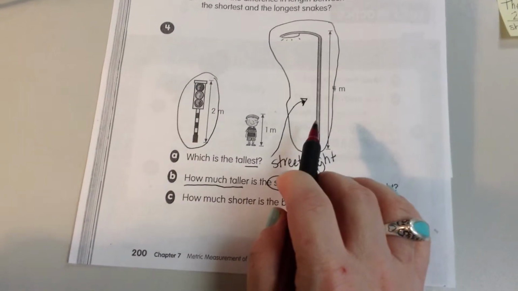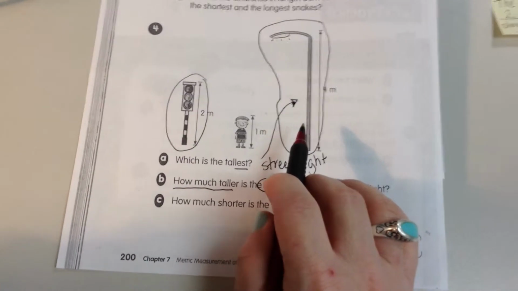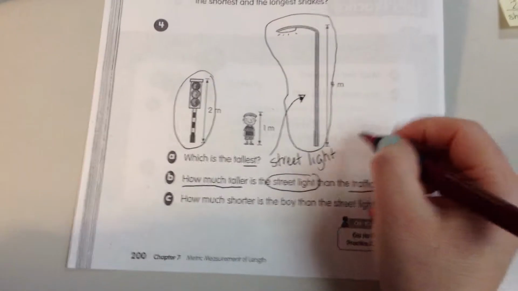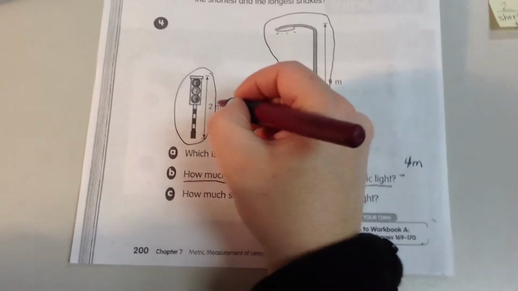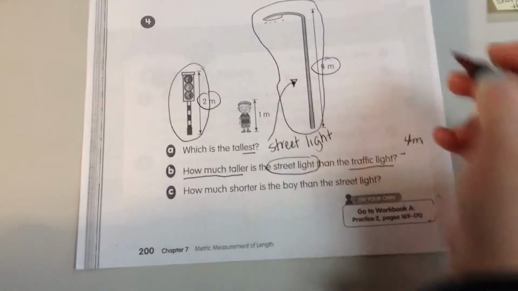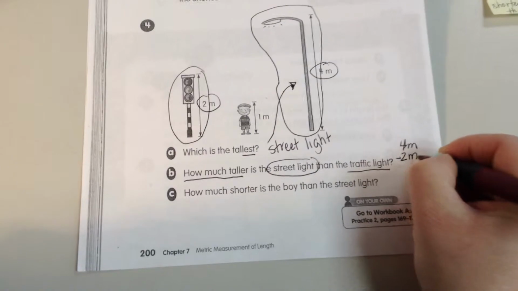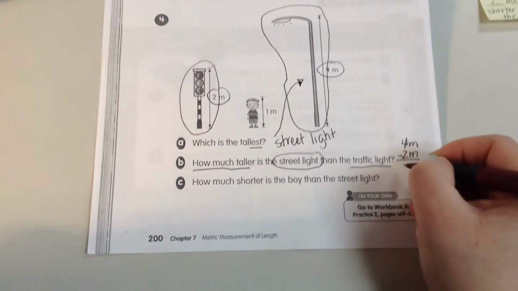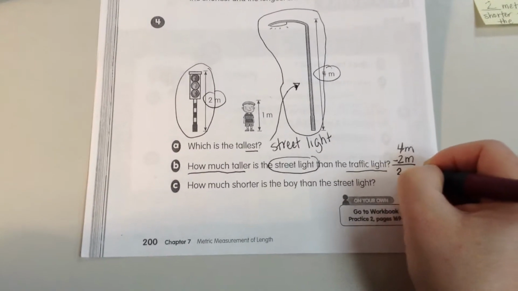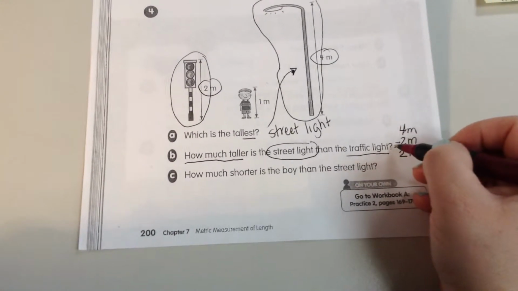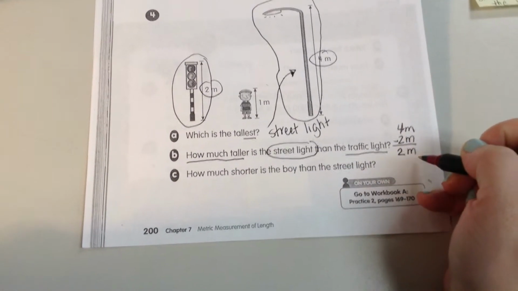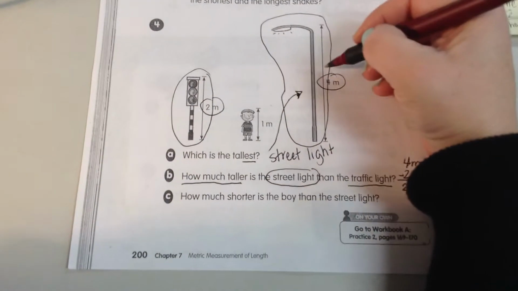We find a difference by subtracting. So 4 meters minus the 2 meters. We find that 2 and 2 more will give us the 4. So 4 meters take away 2 meters leaves us with 2 meters. The street light is 2 meters more.